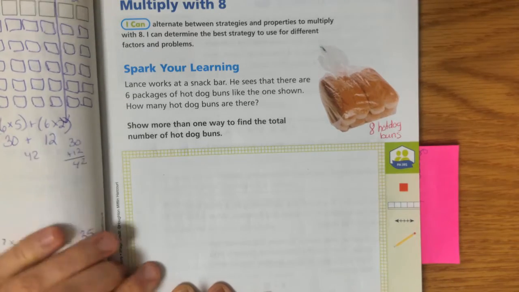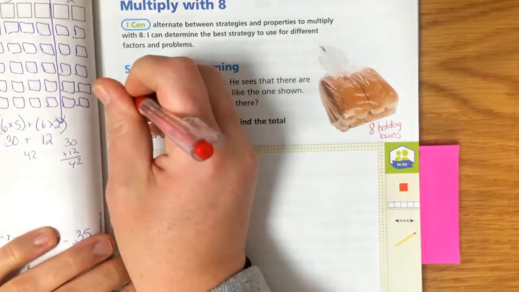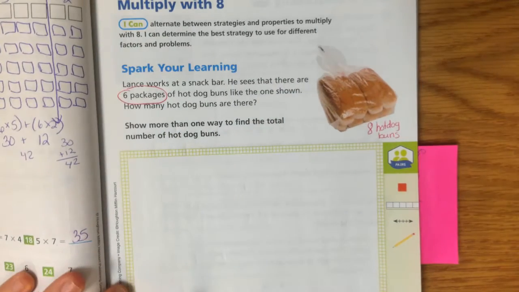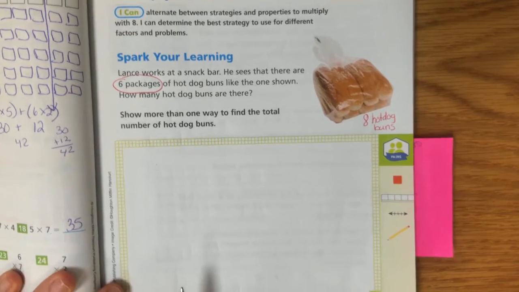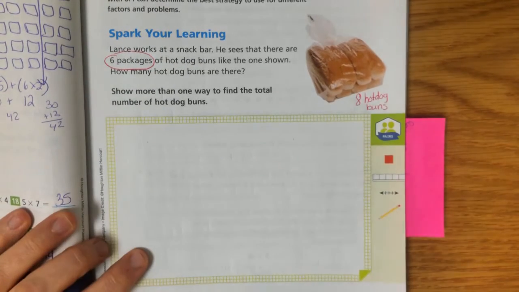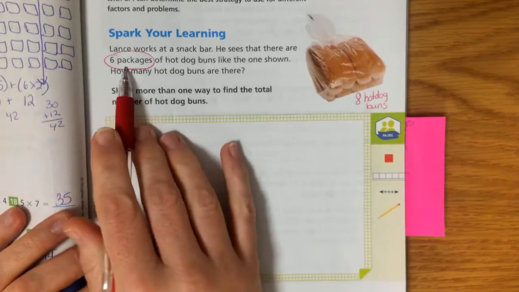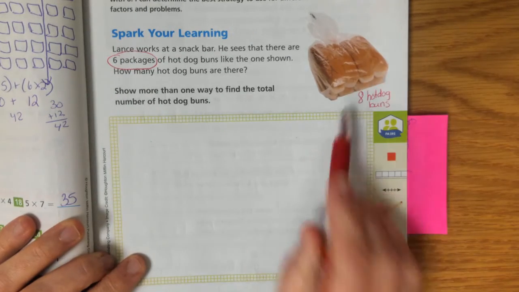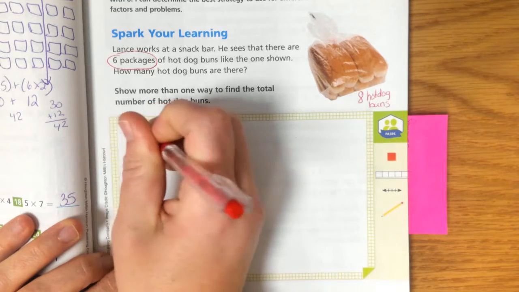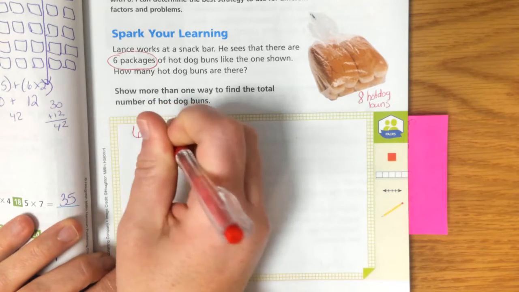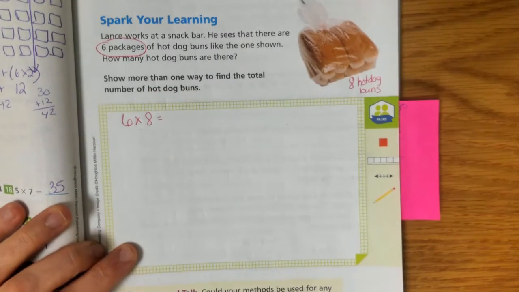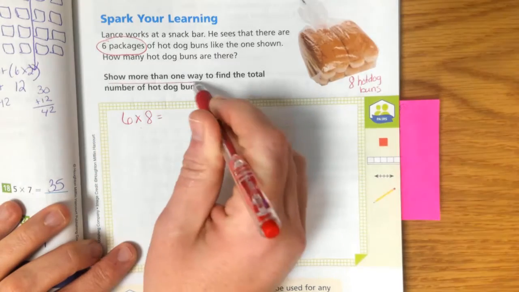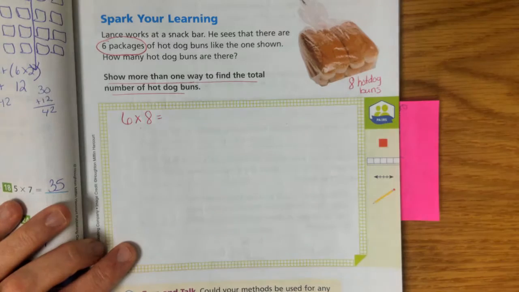And how many packages does he have? He sees that there are 6 packages at the snack bar. So we want to know how many total hot dog buns there are. So this is a multiplication equation, right? Because we have 6 packages of hot dog buns, and in each package there are 8 hot dog buns. So we are going to be multiplying 6 times 8. And they want us to show more than one way to find the total number of hot dog buns.